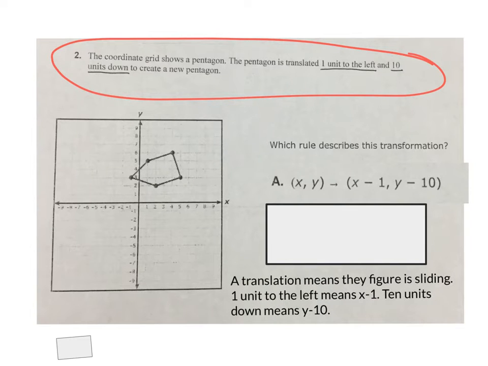Translation means the figure is sliding. 1 unit to the left means x minus 1. 10 units down means y minus 10. Okay? All right, there we go. I'll just underline what you need to write. And that's number two.